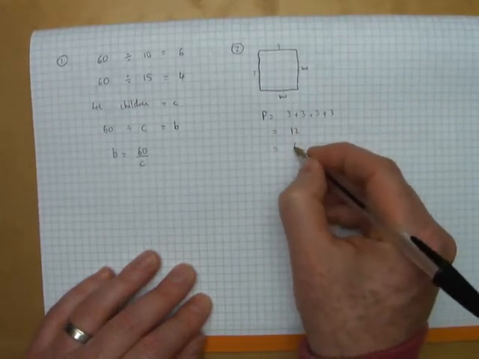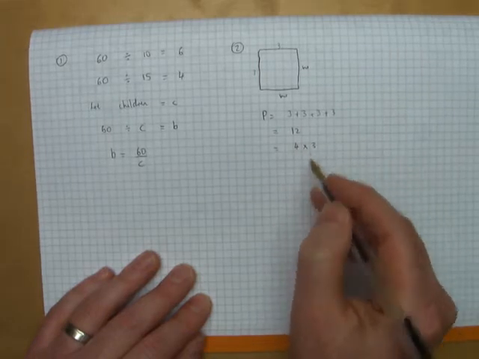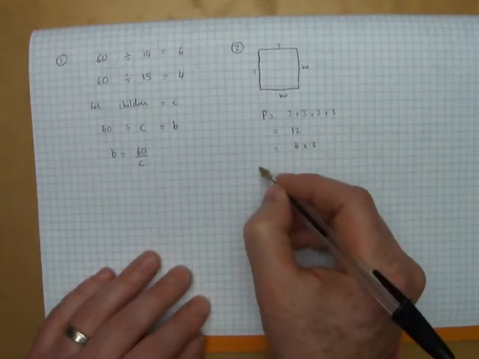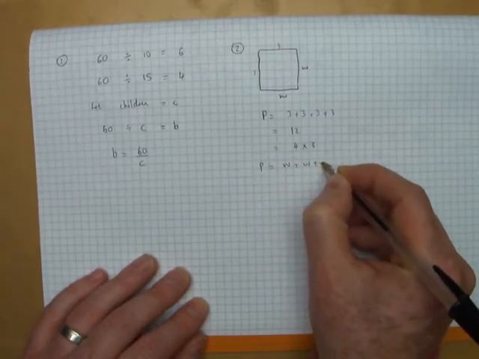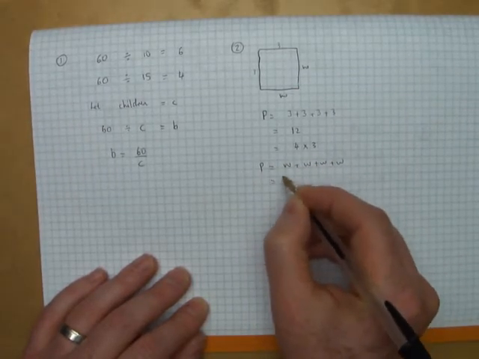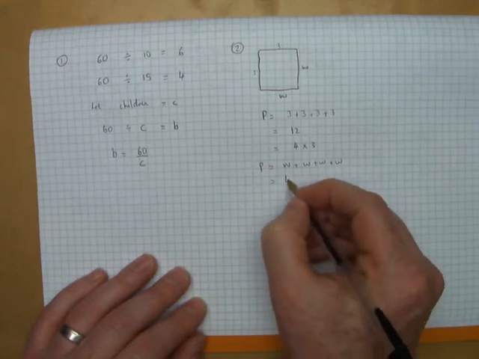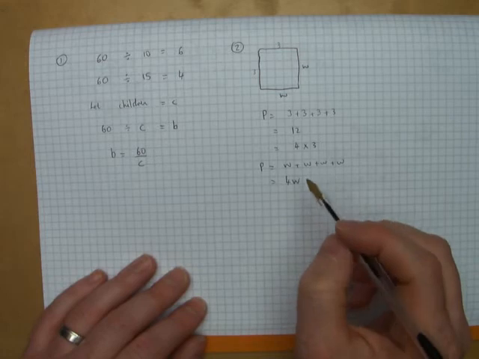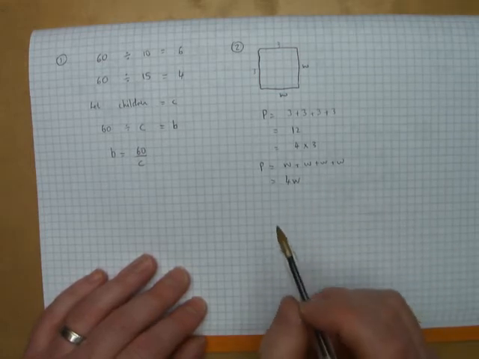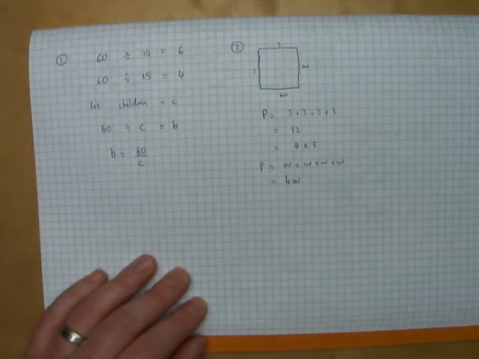But we could also have written that as 4 lots of 3, so 4 times 3. But in this case, we've got it in terms of W, so it's W plus W plus W plus W. And we can combine those together to give 4W. Now it's not W to the power of 4, that would be if they were multiplying together, but because they're adding here, it's 4W.